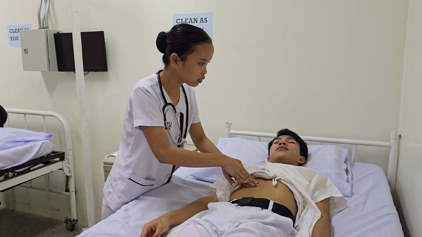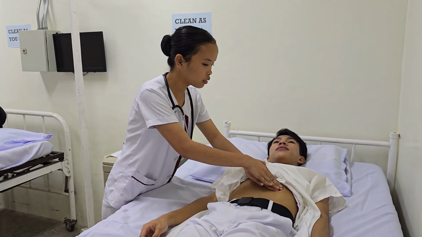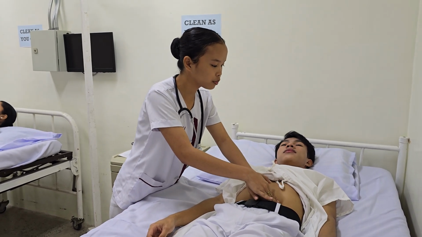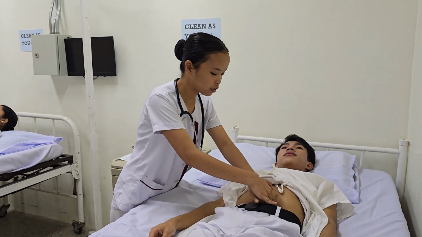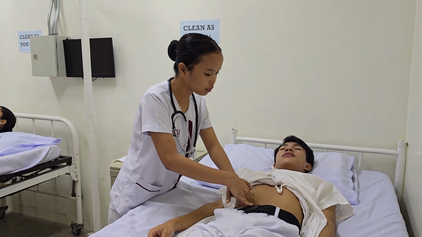Again, after palpating the four quadrants using light and deep palpation, I will now proceed to palpating the kidneys, the liver, and then the spleen. For the kidneys, I will palpate on both sides.